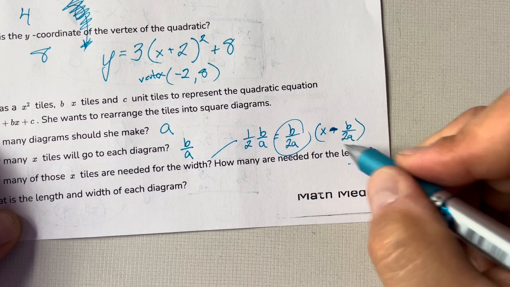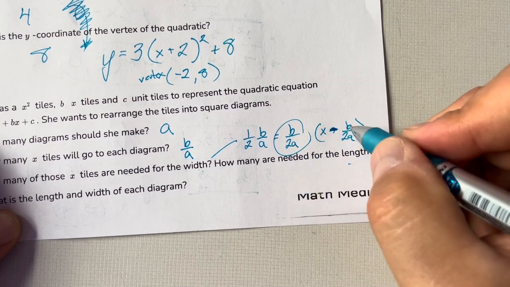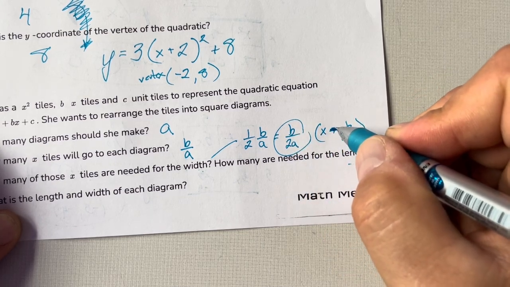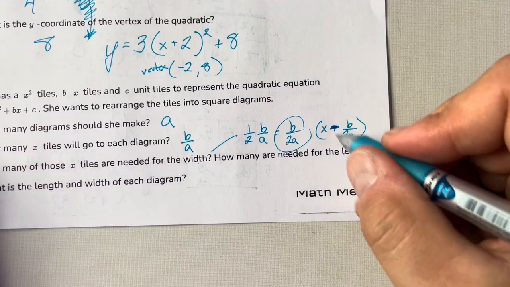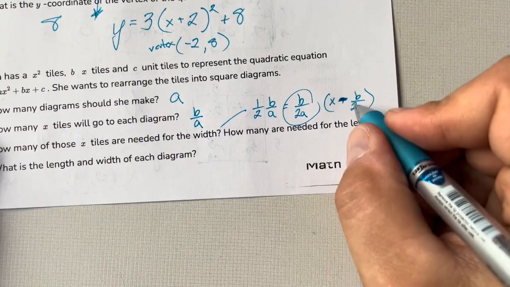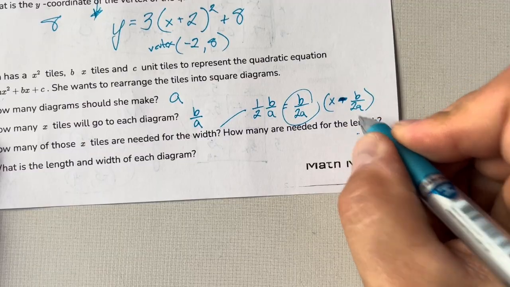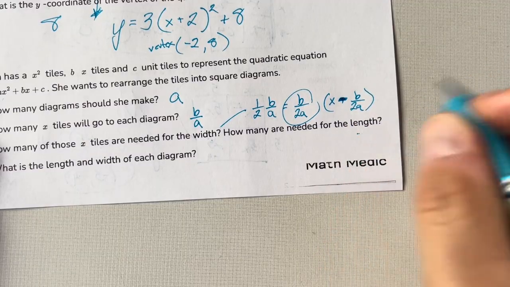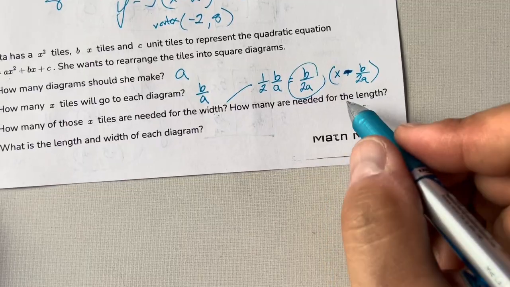We get a number here, and we would take its opposite value to then get that k value. That's why there's that negative b over 2a that we've seen before.